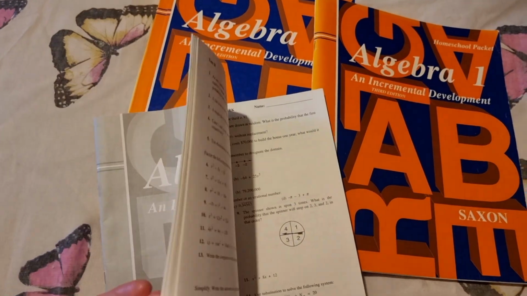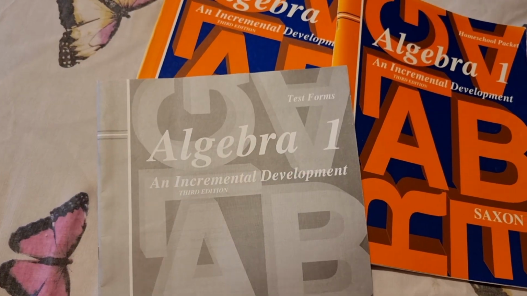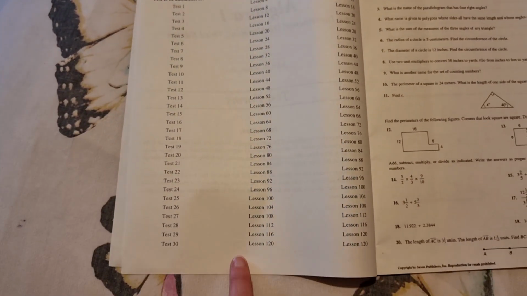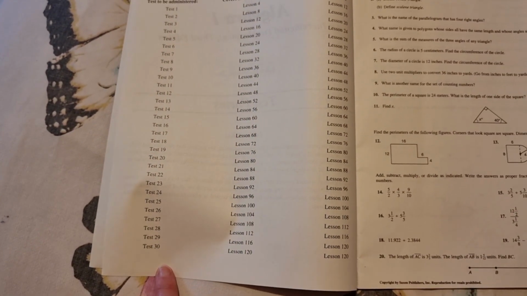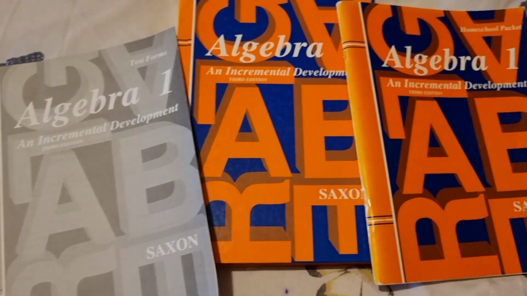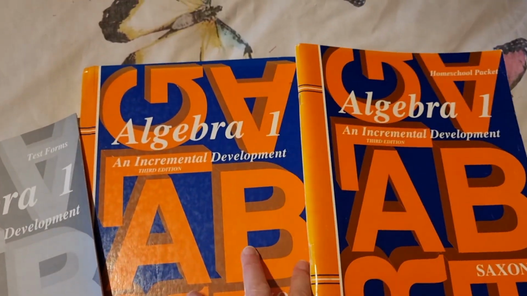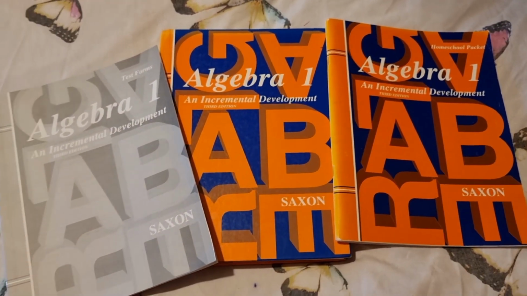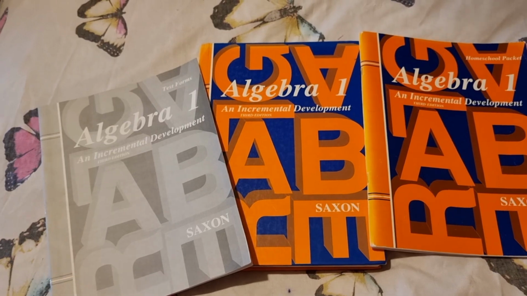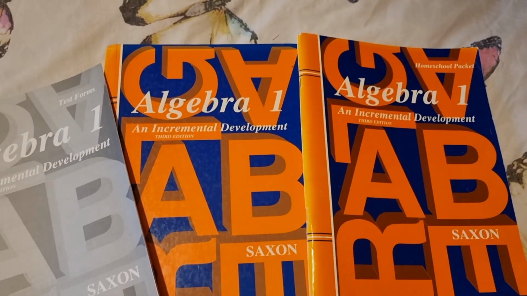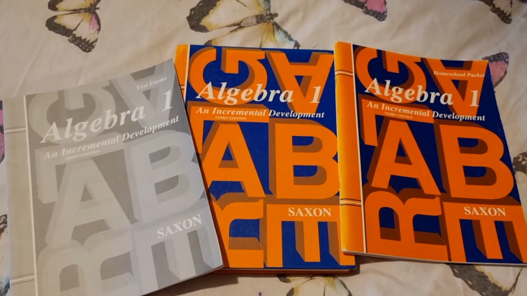Because obviously you do a test after so many lessons, so it's not like they're all the time or anything. But yeah, that's what Algebra 1 looks like from Saxon. As I said, check out eBay because I did manage to get those both used. I did, however, have to purchase this one. I can't remember where I got it from actually. It was some online seller, I think, but it was quite expensive. But these two were very reasonably priced. So what you save on those works out in the end.